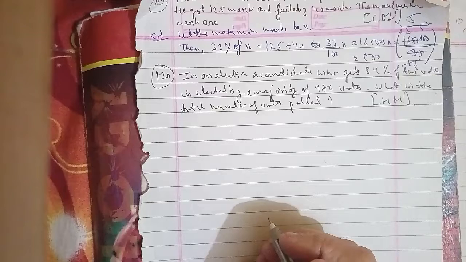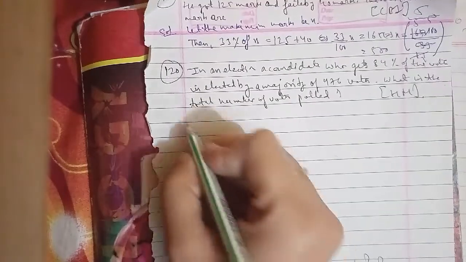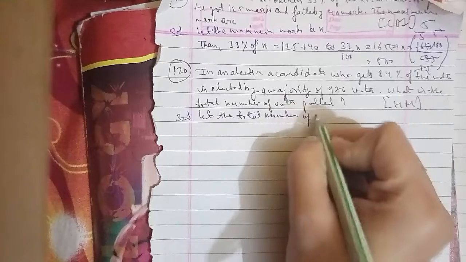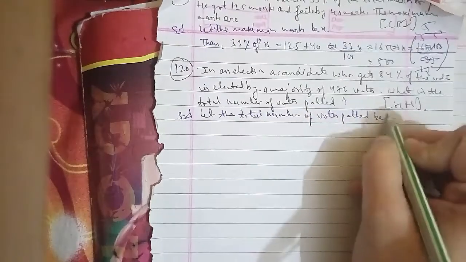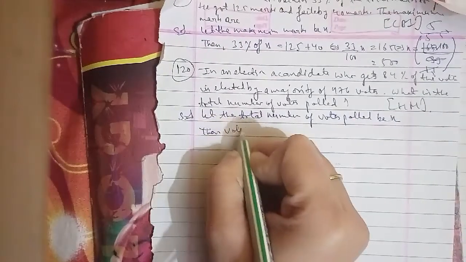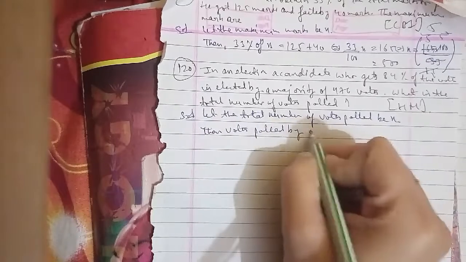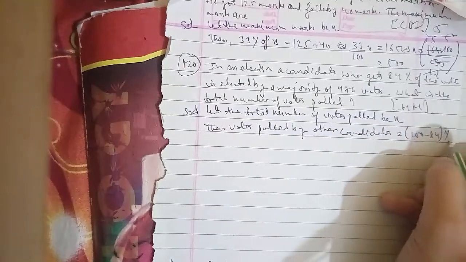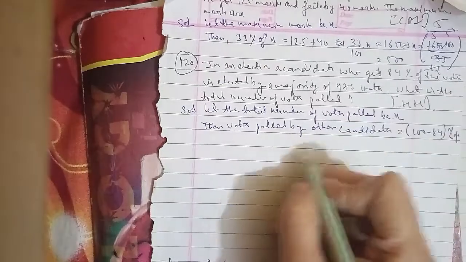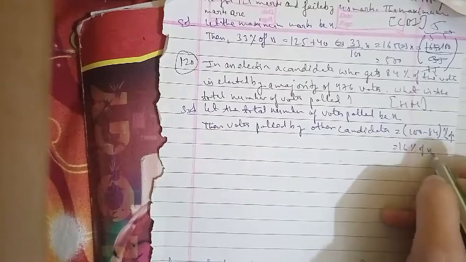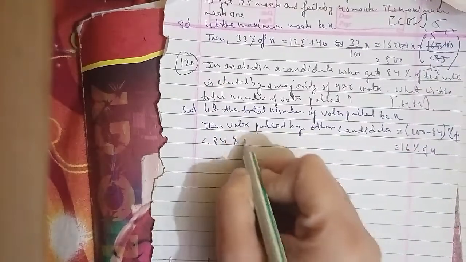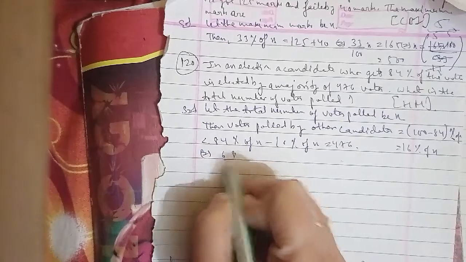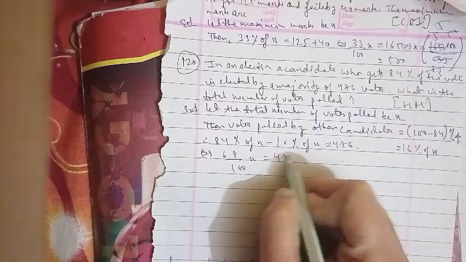Let the total number of votes polled be X. Then votes polled by the other candidate equals 100 minus 84% of X, which equals 16% of X. So 84% of X minus 16% of X equals 476, which means 68 upon 100 X equals 476.